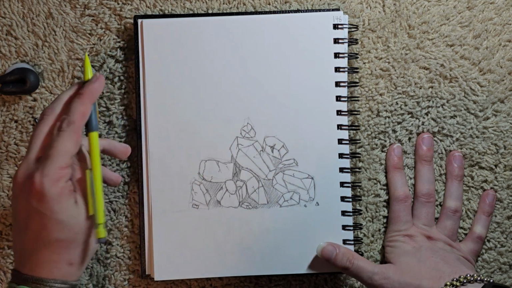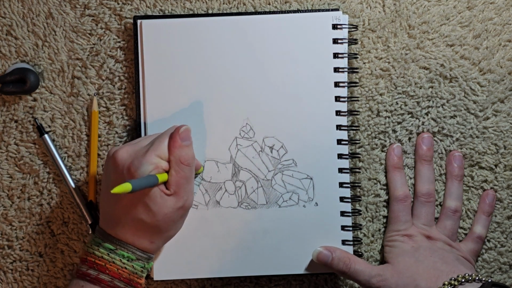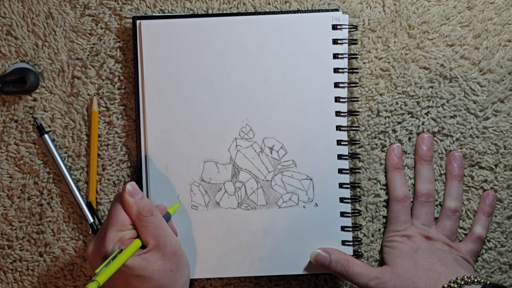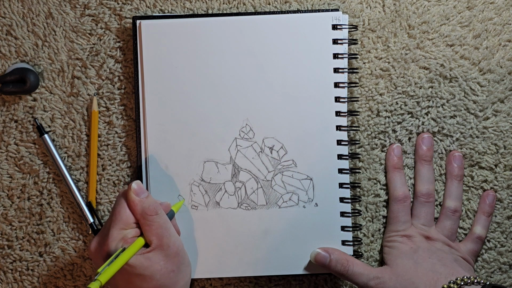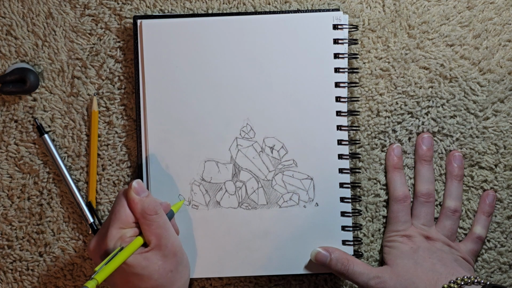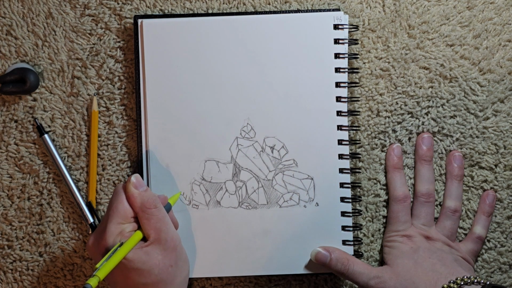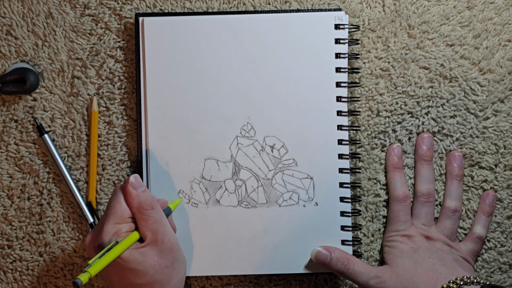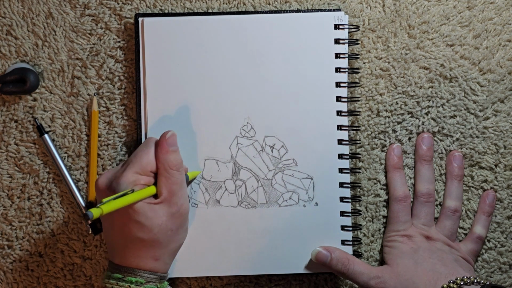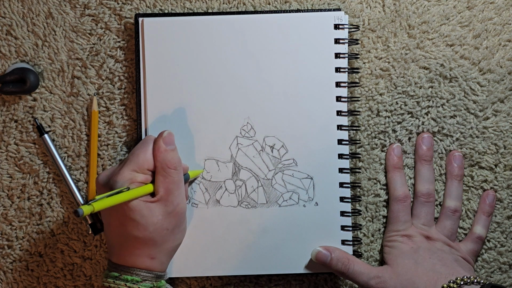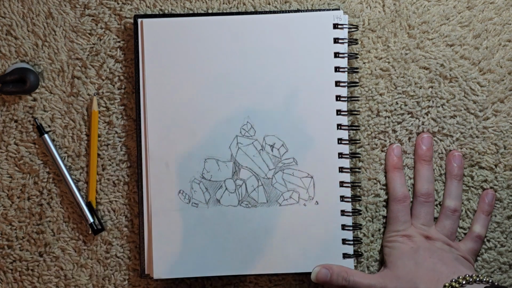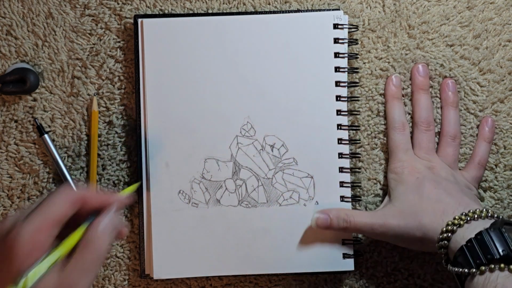Go ahead and go like that, and we can just cut this whole part off and chuck it right here. Just add a bunch of lines, and some cracks right there. And right there. Perfect. Good enough.